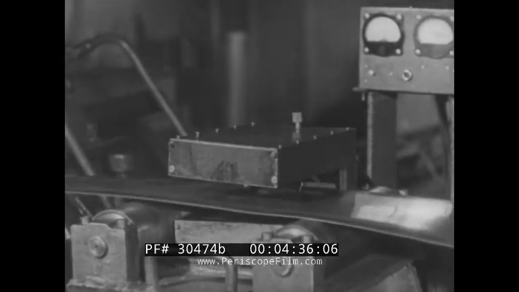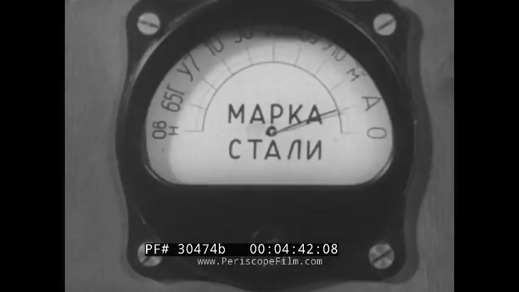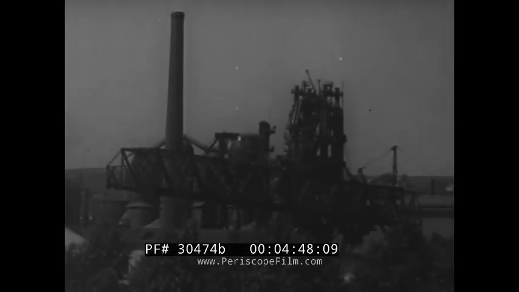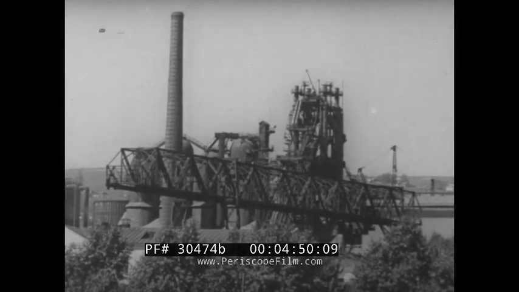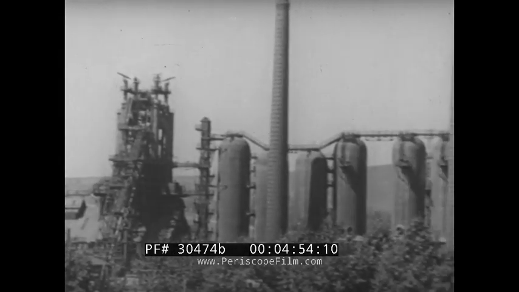It is enough to pass the steel through a device registering the radiation, and depending on the number of such marks, it determines the grade of steel. There are highly interesting applications of tracers in metallurgy.